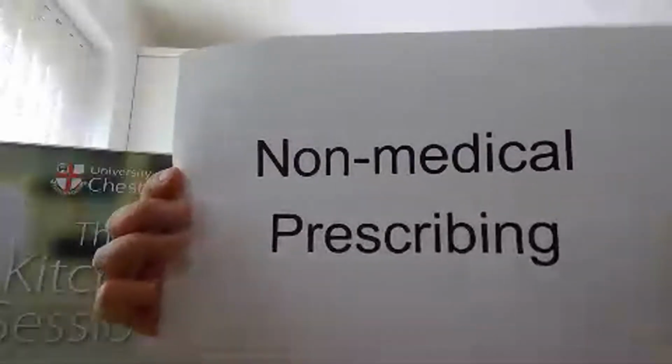Also, I work in the non-medical prescribing team, and basically this is a qualification that allows nurses, pharmacists, physiotherapists, paramedics to be able to prescribe medication in certain conditions within the limits of their competence.